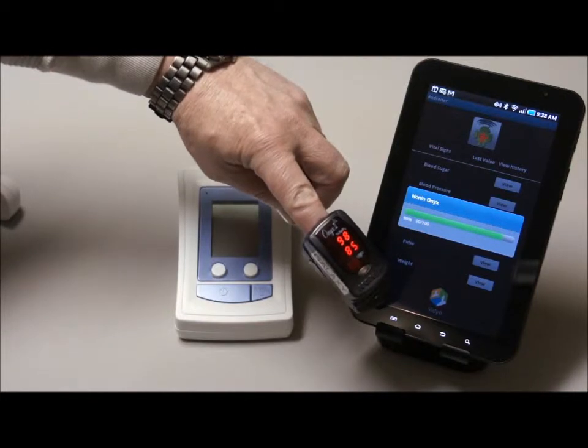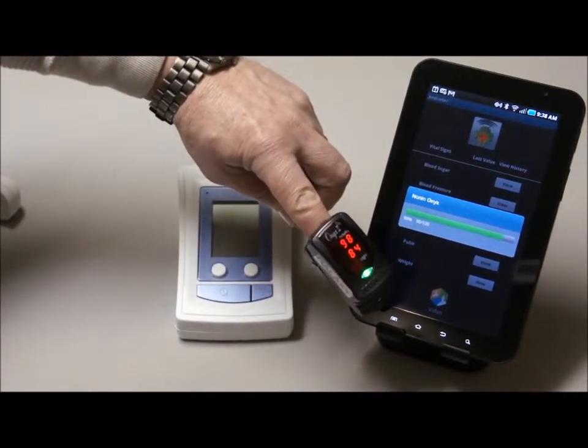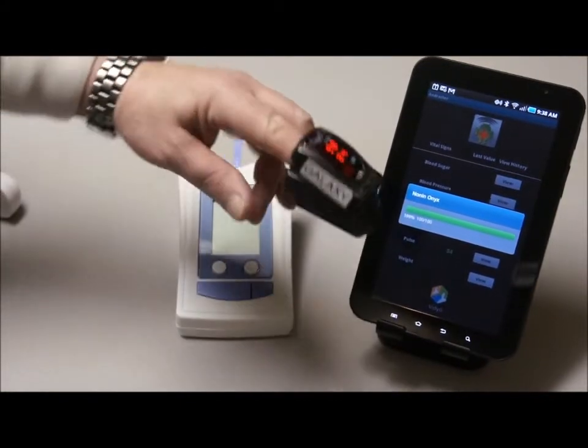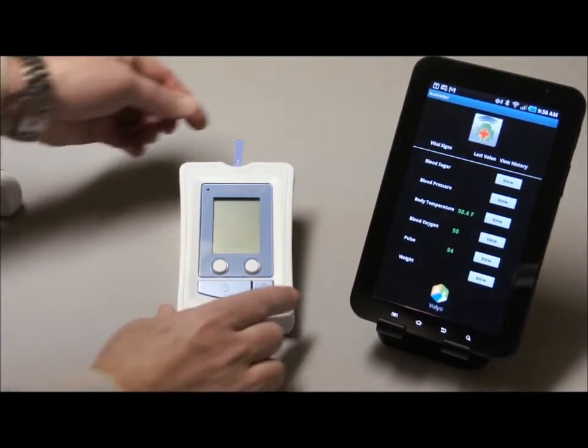Connected to the Onyx. Measurement acquired. Measurement stored. The next test we'll perform is measuring the blood sugar.